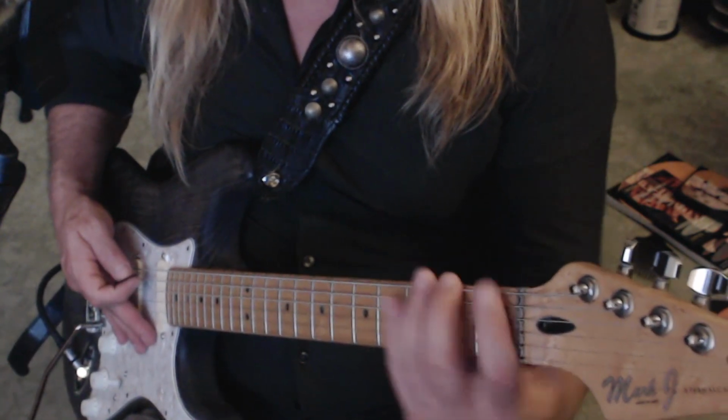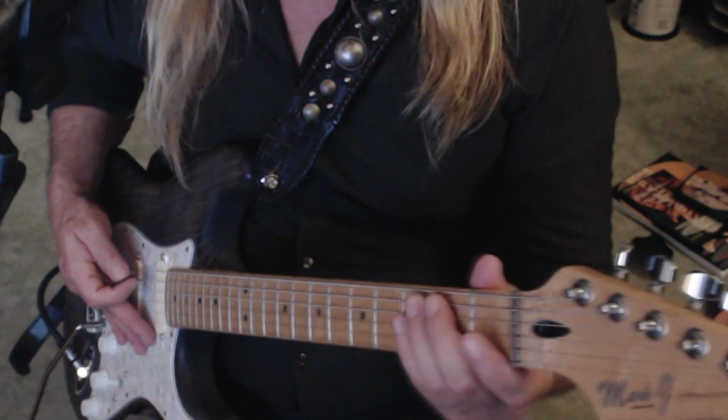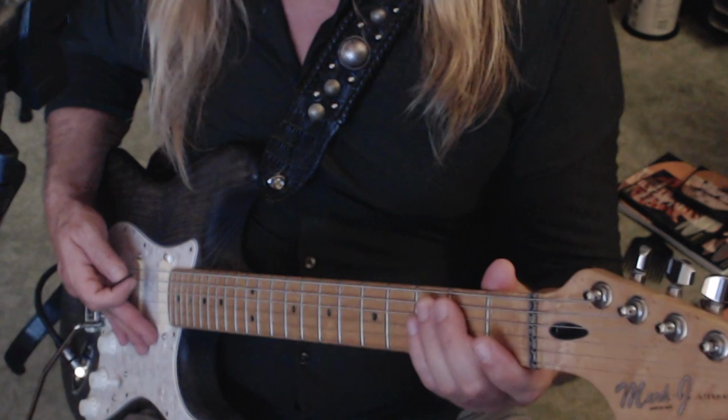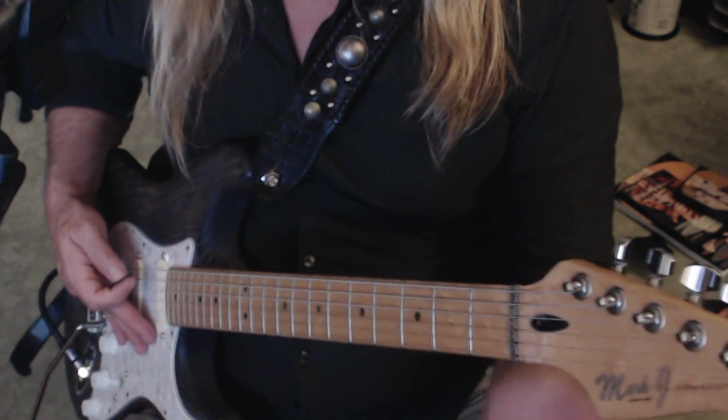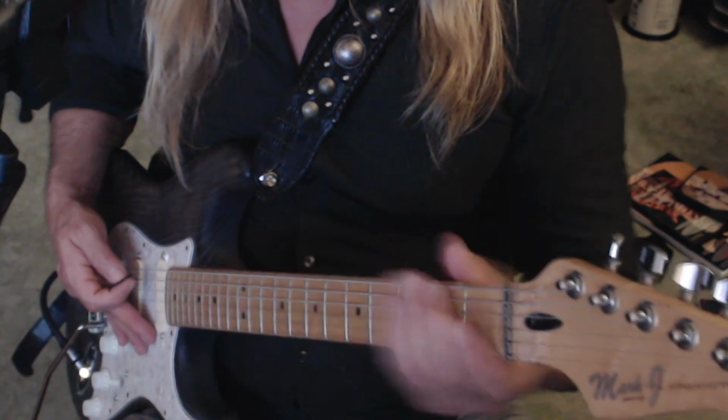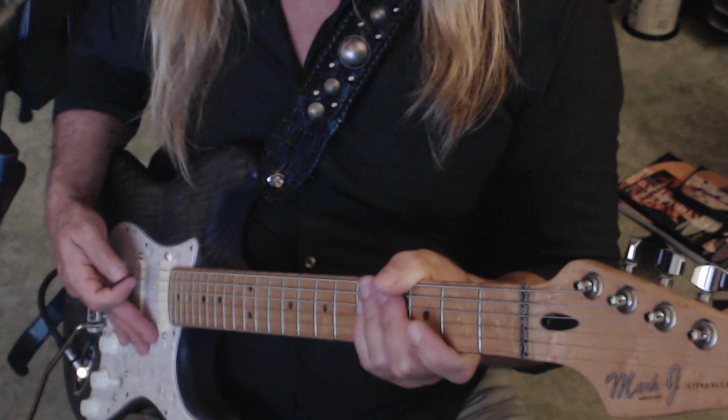So get familiar with playing that, because throughout the week, if you're playing along with the daily guitar workout, we're going to apply that to different tempos, slow, medium, and fast, as well as the rest of these positions that we'll be applying to the rest of the neck.